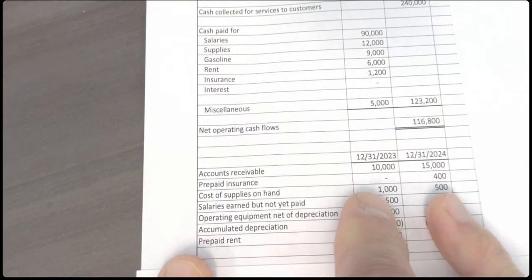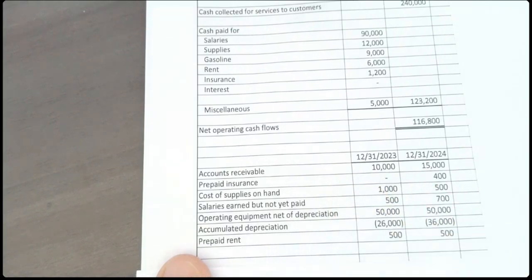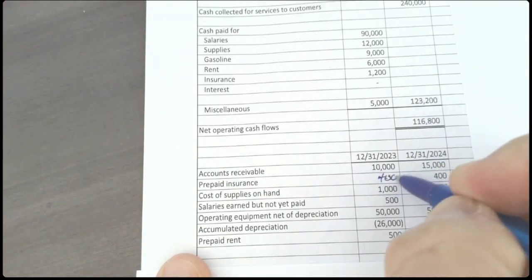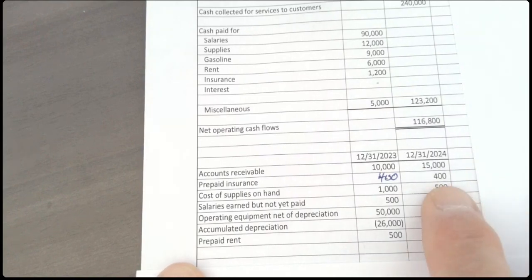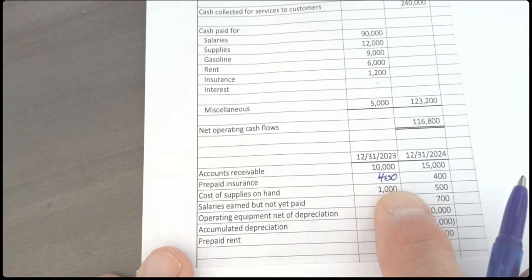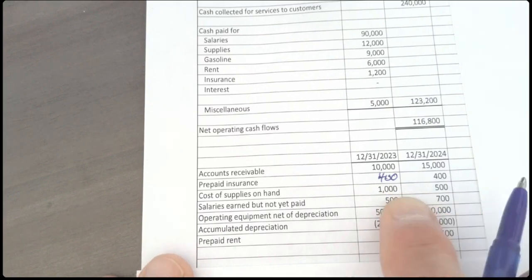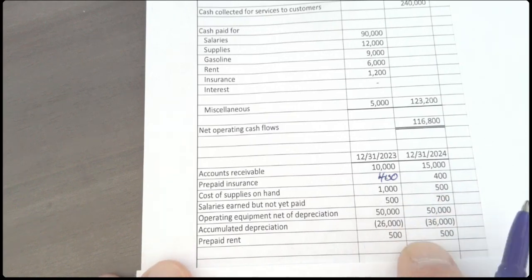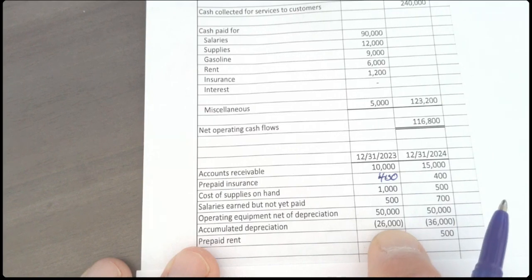Prepaid insurance was $0 at the end of last year. That's not correct. It was $400. I apologize. And it is $400 at the end of this year. Cost of supplies on hand, $1,000 at the beginning of the year, $500 at the end of the year, and so on. And notice I put accumulated depreciation.